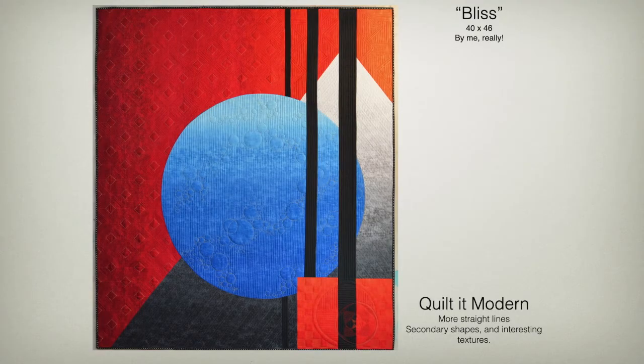Here's my newest modern quilt called Bliss, and I think most people would not associate this quilt with me, but it really has been fun to jump out of my box and play with some different sorts of ideas. You can see that modern quilts basically have really strong, wonderful shapes, strong, bold colors, and really interesting lines.